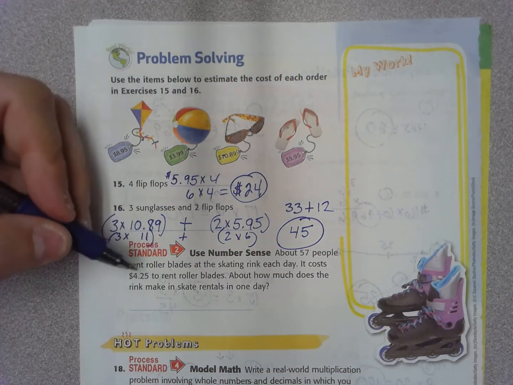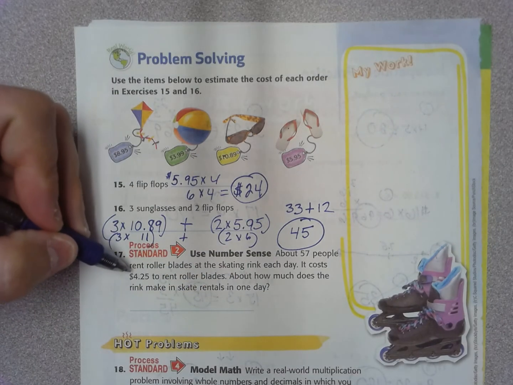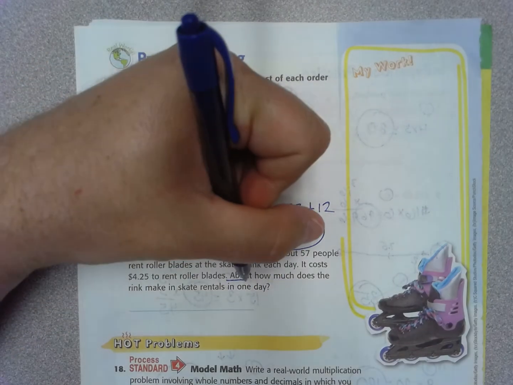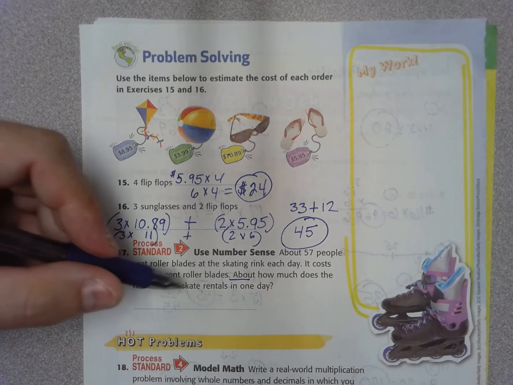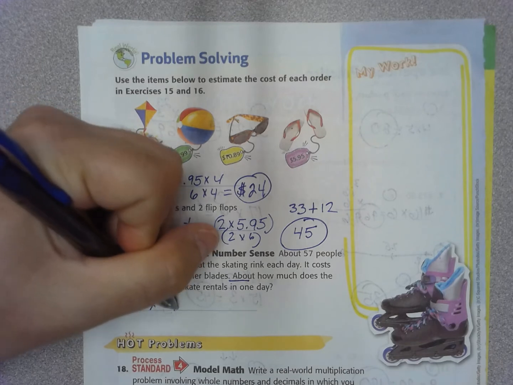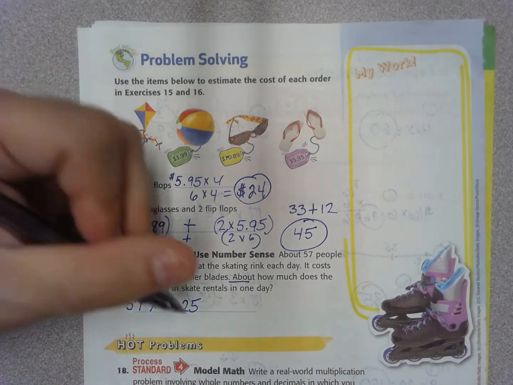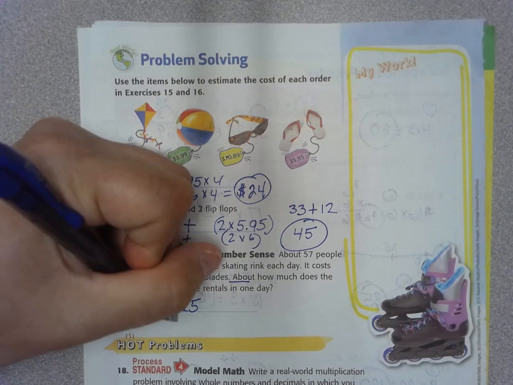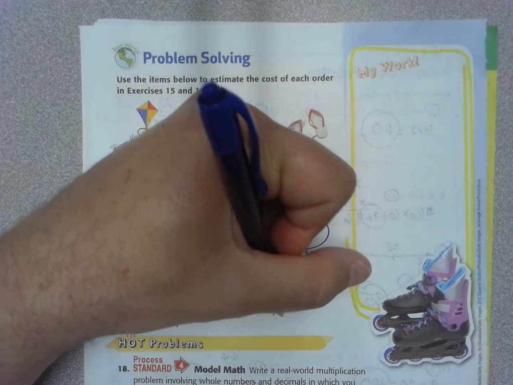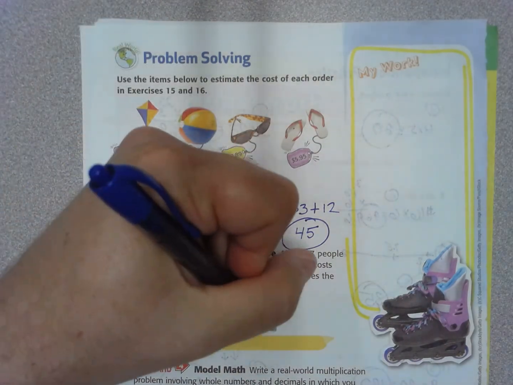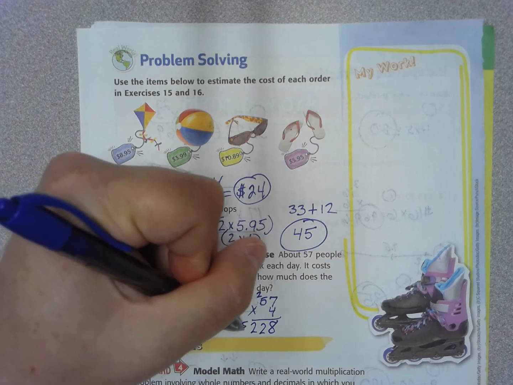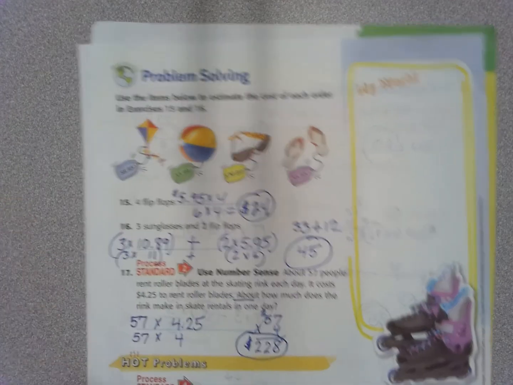And then using number sense here, we had about 57 people. They rent rollerblades at a skating rink each day. It costs $4.25 to rent rollerblades. About how much does the rink make in skate rentals in 1 day? So basically, we're taking 57 times $4.25. Again, the key word is about. So we're going to round this right here to 4, to the nearest whole dollar. And again, we have to do it on the side here. So we take 57 times 4. Say 7 times 4 is 28. Add 2. 4 times 5 is 20. Add 2, 22. So they make about $228 a day.